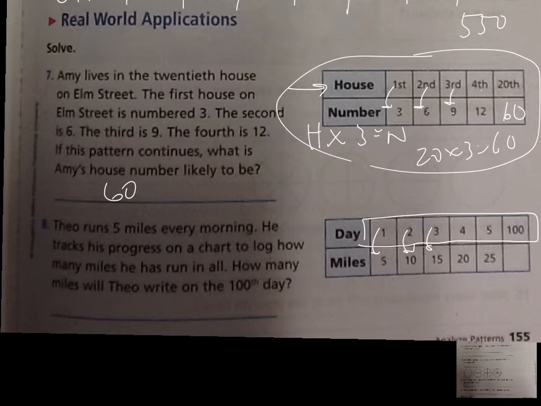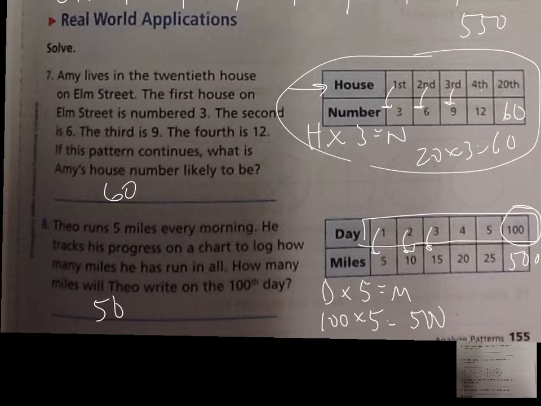2 turns into 10. 3 turns into 15. If you understand what it's doing each time, it's taking D and multiplying by 5 to equal M, the miles. Day times 5 equals the miles. So knowing that, on day 100, you multiply by 5 to equal 500. So it'd be 500 miles.